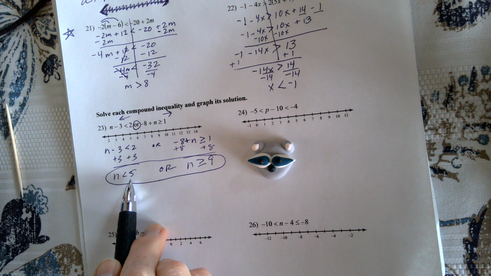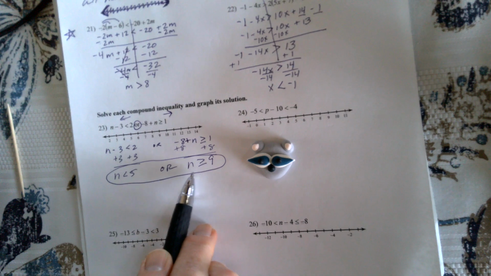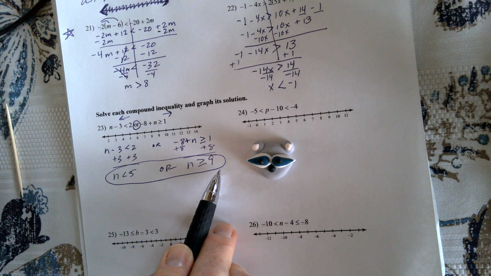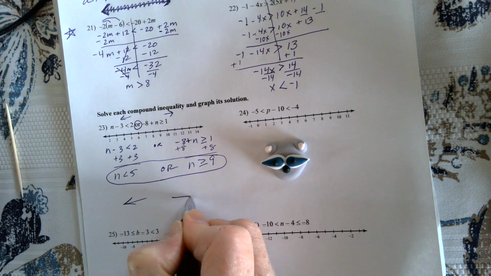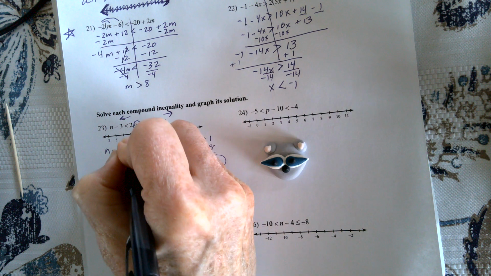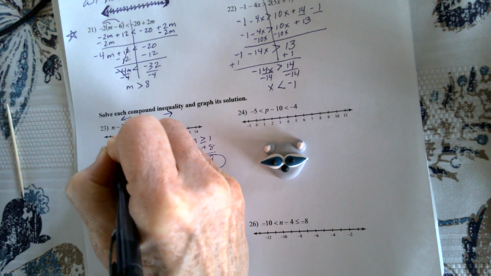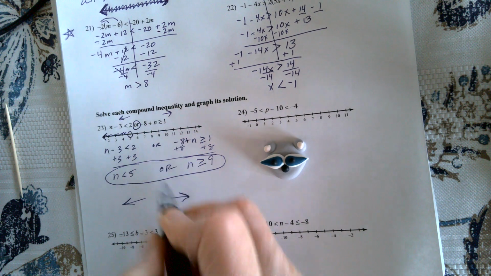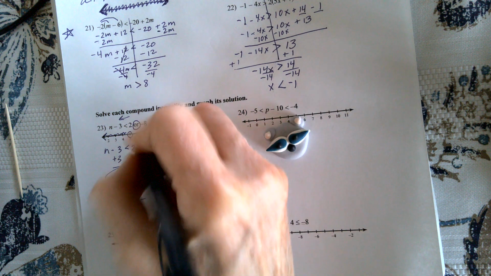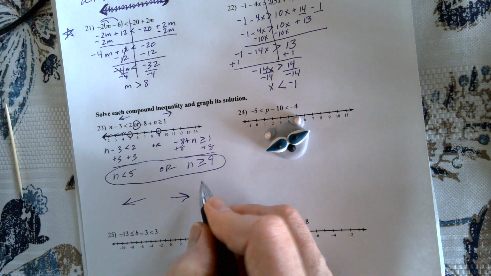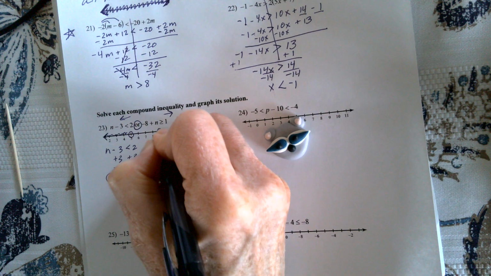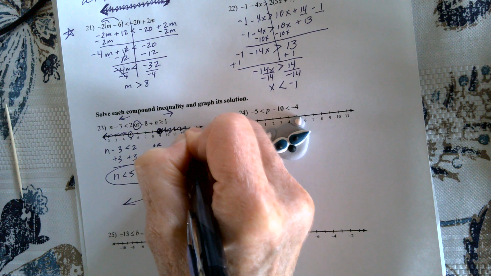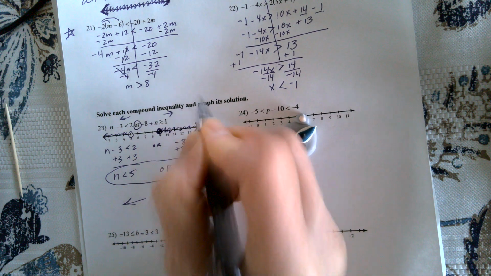N is less than 5 or N is greater than or equal to 9. And this is, like I said, a split, right? So we're going less than 5, open circle. Okay, greater than 9. Again, I hope that you guys are pausing it and just checking. Greater than or equal to.